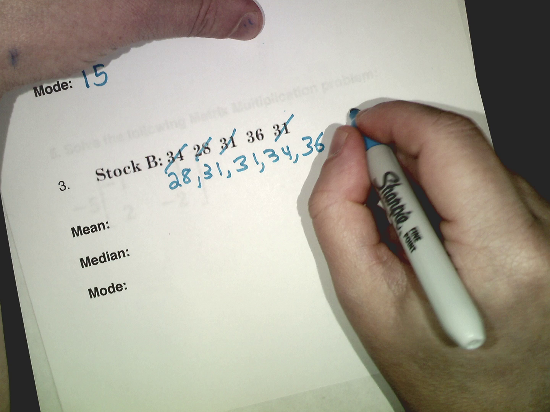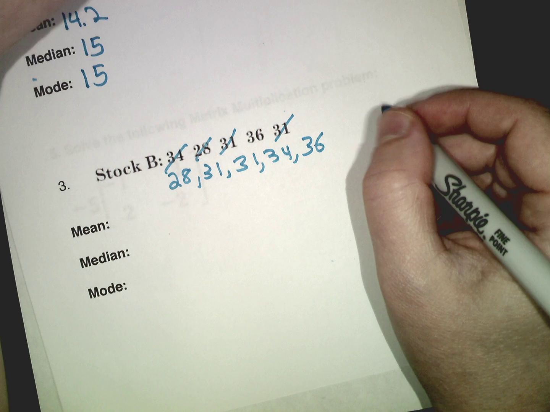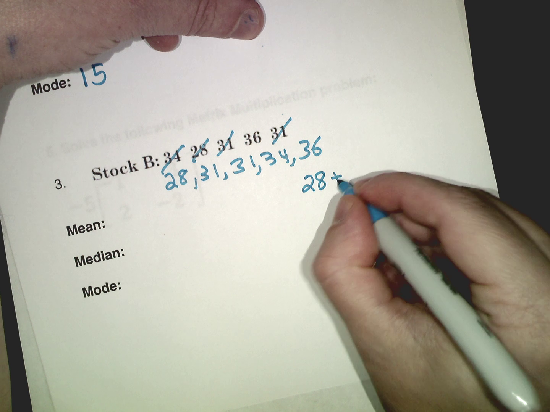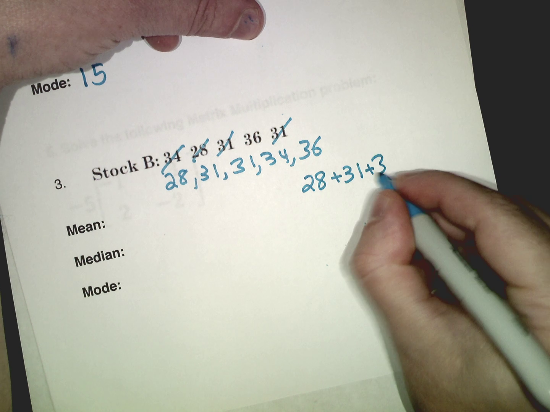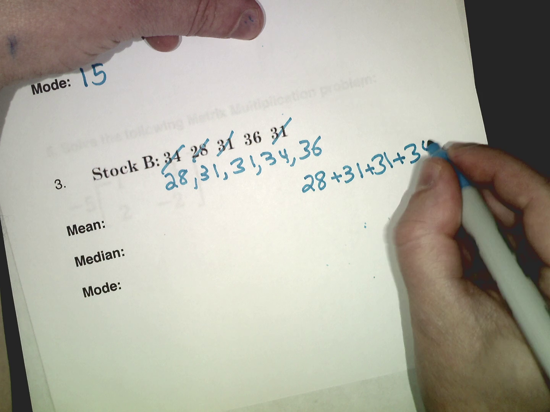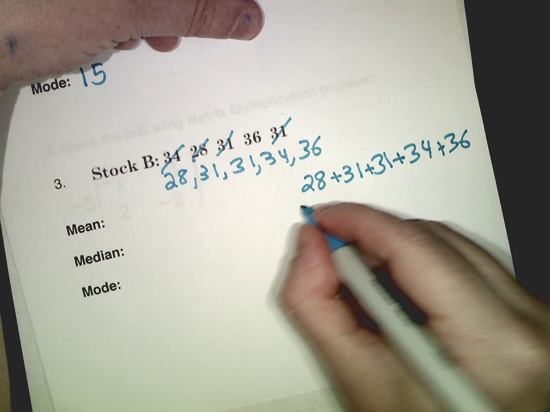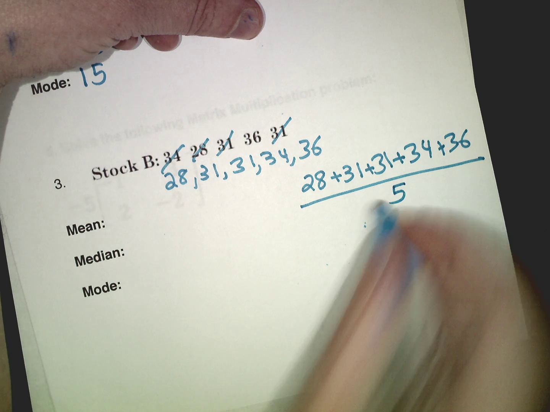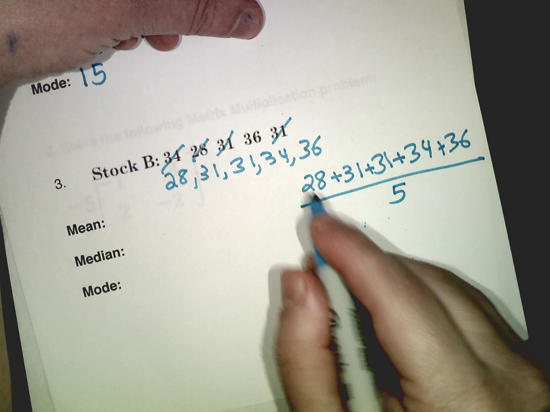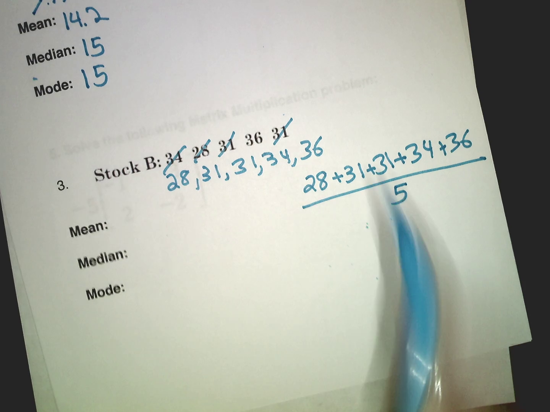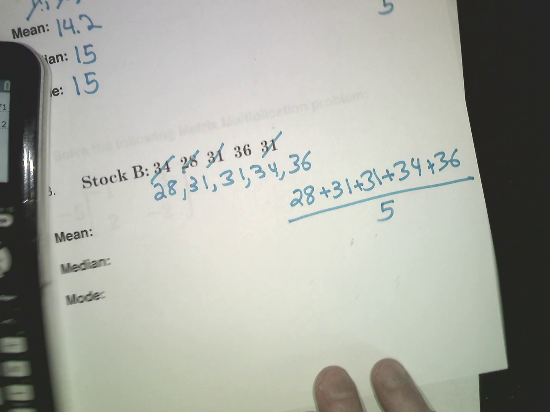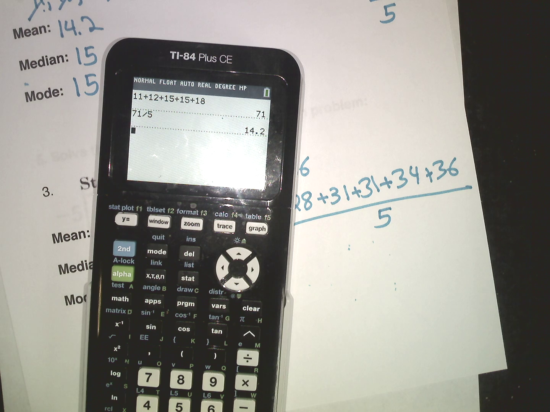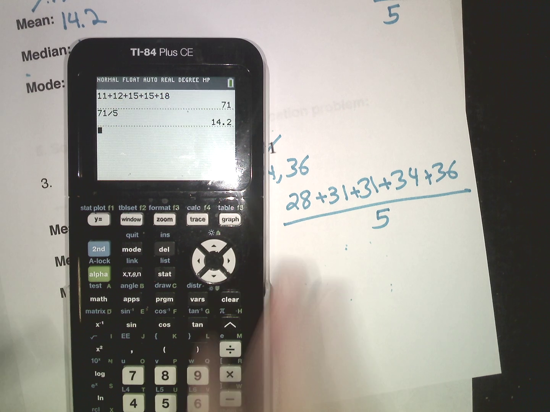Now, the average, the mean. The first one, I've got to add up all these numbers: 28 plus 31 plus 31 plus 34 plus 36, all over how many numbers? 1, 2, 3, 4, 5. Again, it's 5 numbers. It's not always 5. There could be more numbers, so you might have this number on the bottom be different. But in this case, it's 5, and it happened to be 5 in both my cases. So I'm going to add up all the numbers on top.